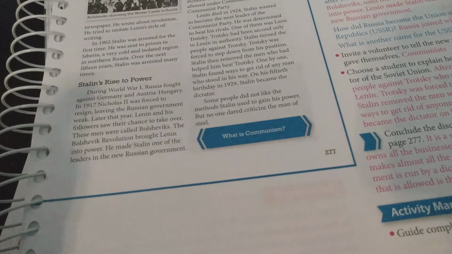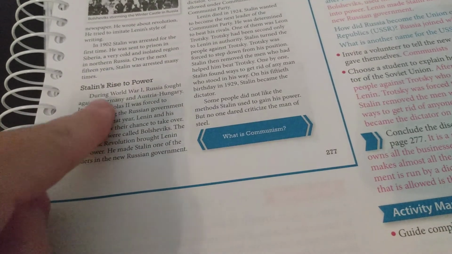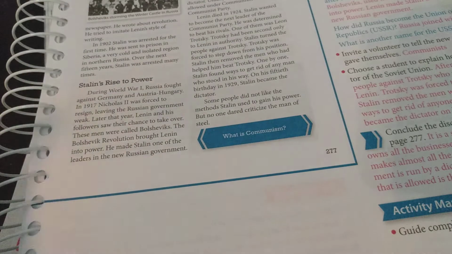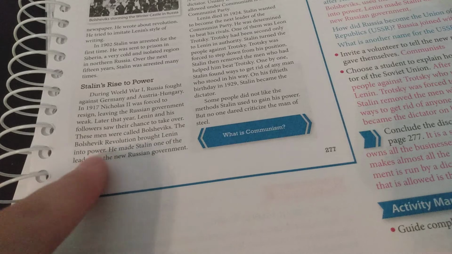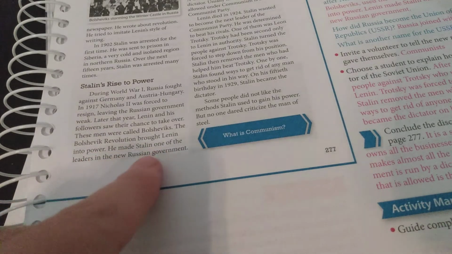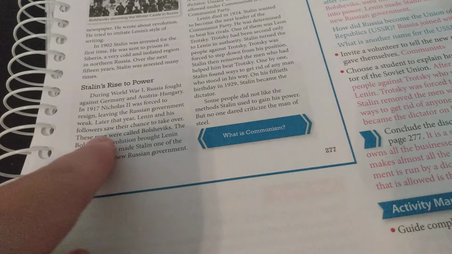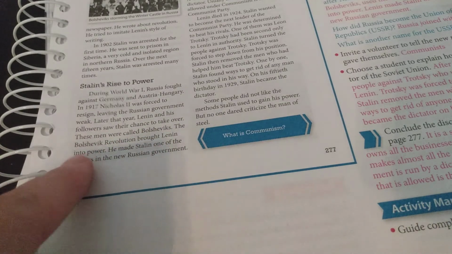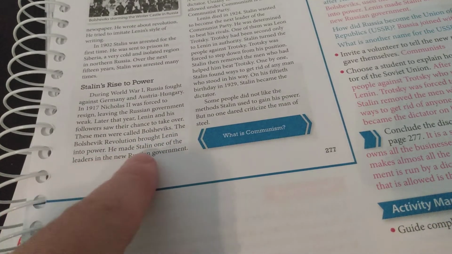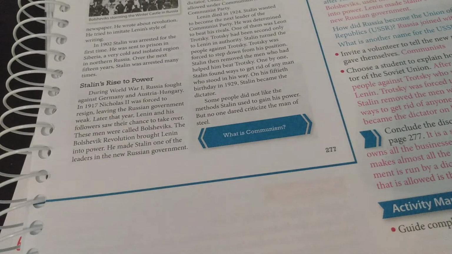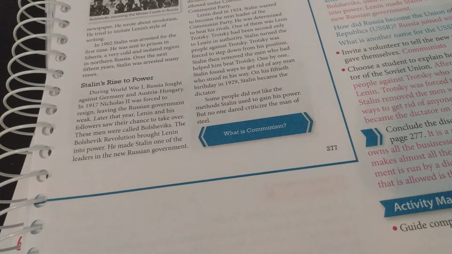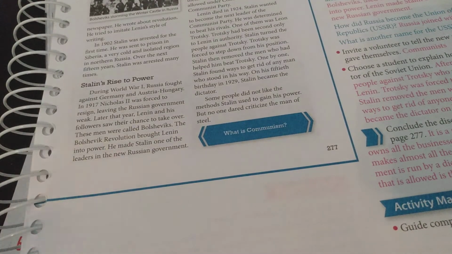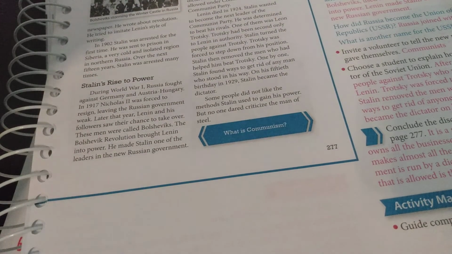So, for example, this section, Stalin's rise to power, I kind of had to look through this whole thing. And I'm just kind of pulling out the main things. So like this part, Lenin and his followers saw their chance to take over. These men were Bolsheviks. The Bolshevik Revolution brought Lenin into power, and he made Stalin one of the leaders in the new Russian government. So I just said that Stalin was a follower of Marx and the Bolshevik Party. And that's all. I don't have to write full sentences. I'm just writing down little details.